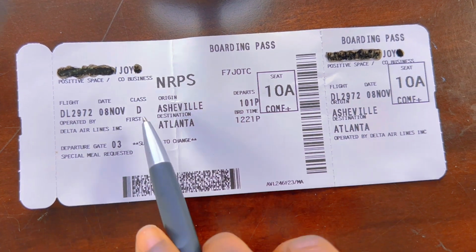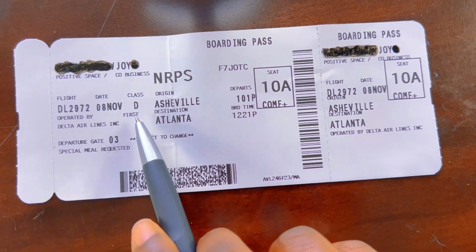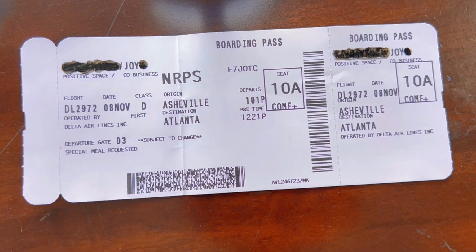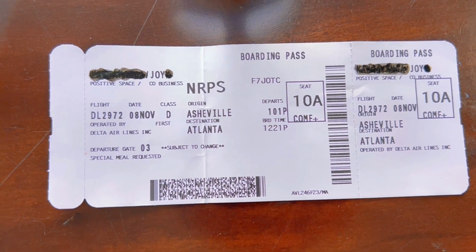You see that? First class, D, first class. So I'll be among the first people to board this aircraft.